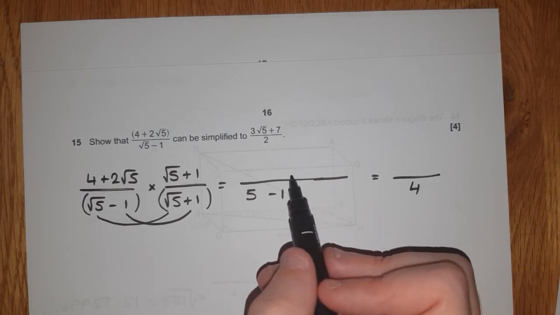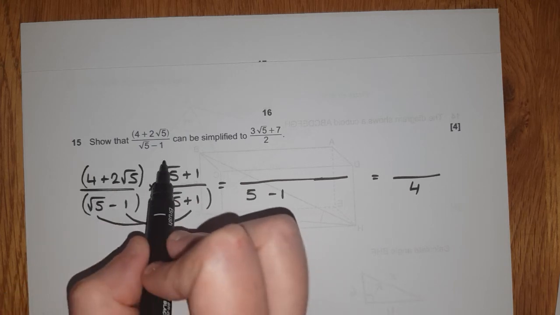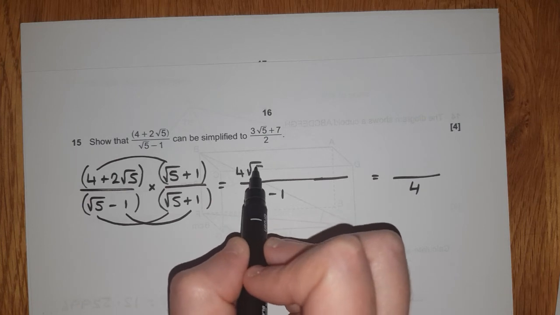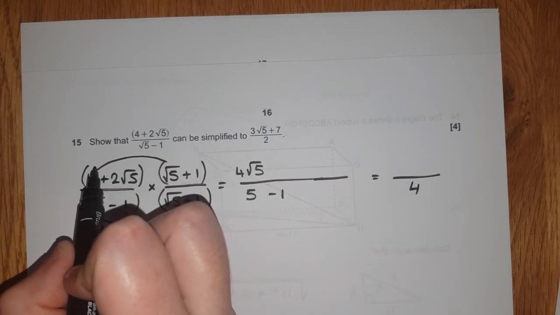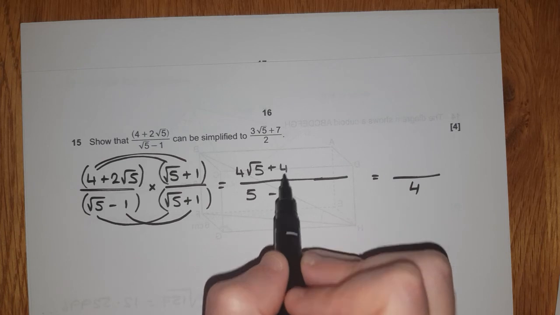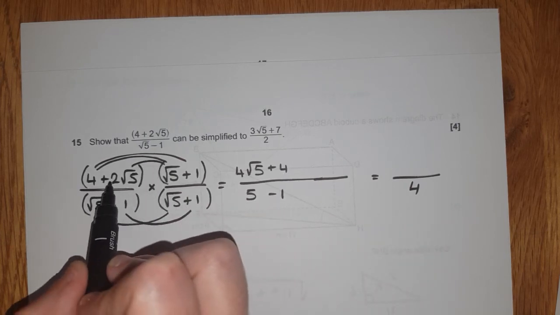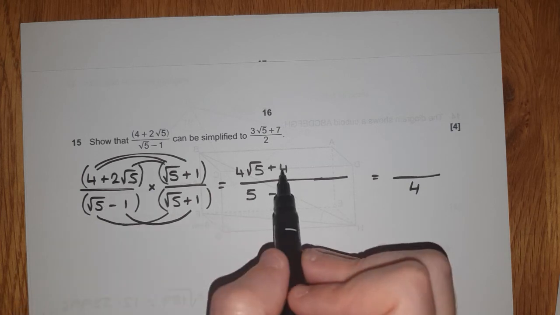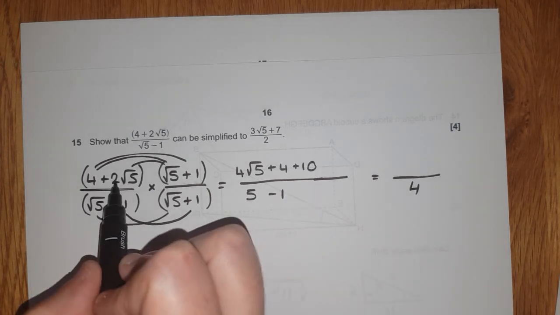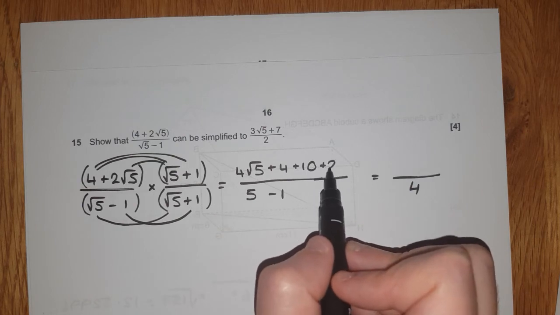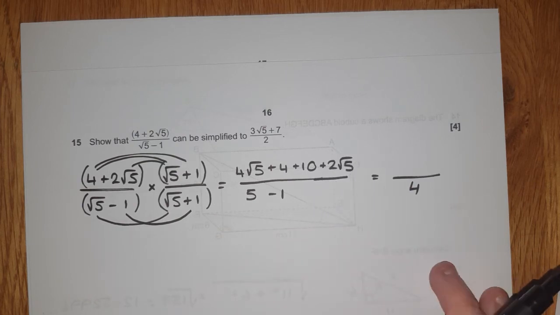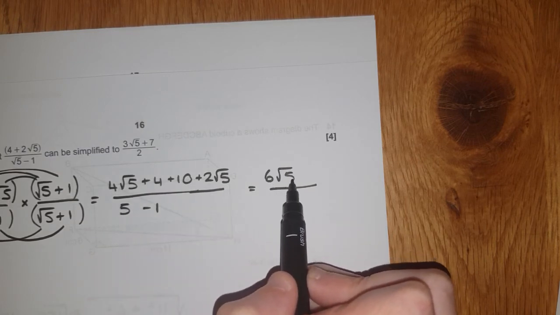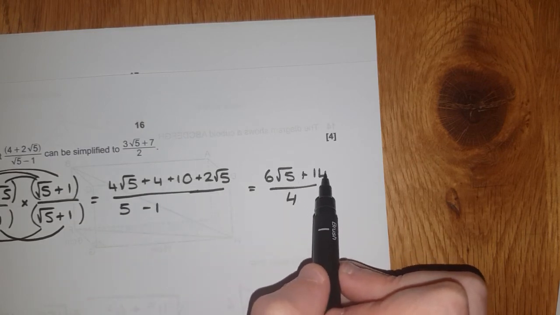Okay, on the top of my fraction, again, we're going to treat this as FOIL, 2 brackets multiplied together. 4 times root 5 is 4 root 5. Outside is 4 times 1, that's 4. Inside, now with this one, ignore the 2 for a minute. Root 5 times root 5 is 5. Times that by 2, you're going to get 10. And then 2 root 5 times 1 is 2 root 5. So tidying that up, you've got 4 root 5 plus 2 root 5 is 6 root 5. 4 add 10 is 14.